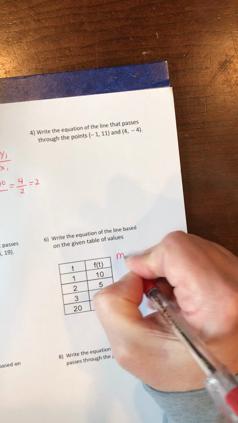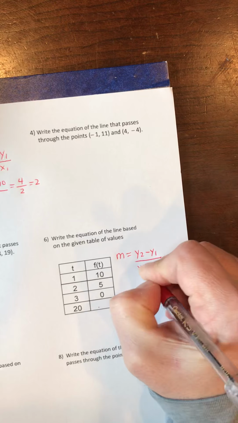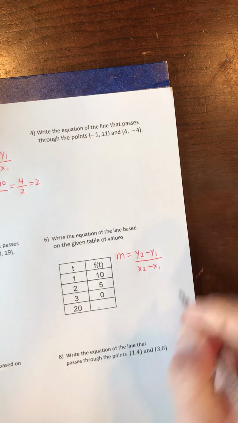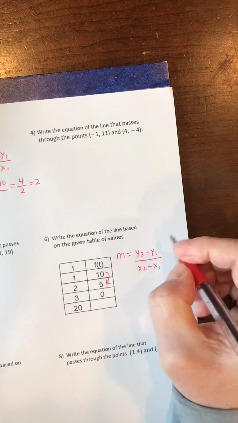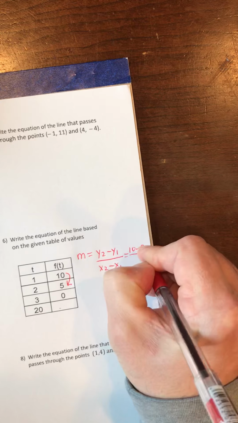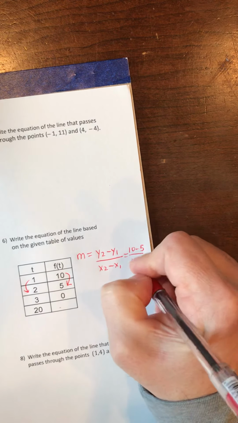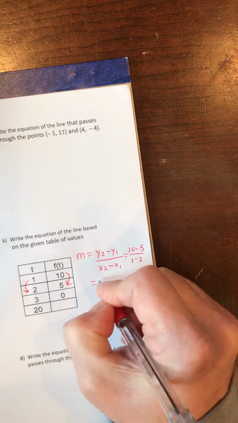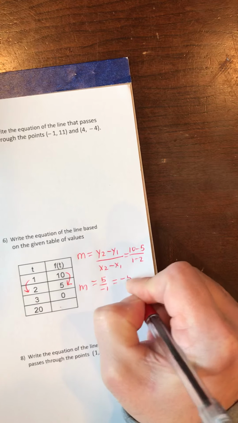All right? First, you got to get your slope. y2 minus y1 over x2 minus x1. All right, I'm going to use the first 2 points. So I'm going to do 10 minus 5 over 1 minus 2. Make sure you're going in the same order. So you're going to get 5 over negative 1, which is going to be just negative 5.